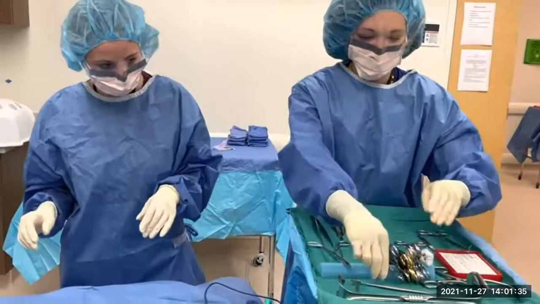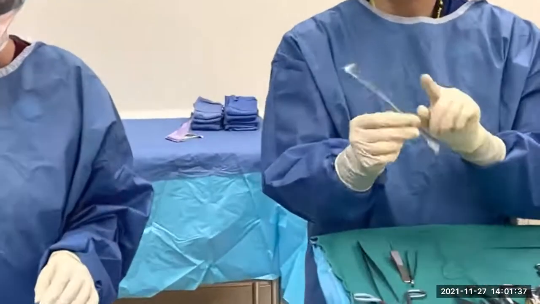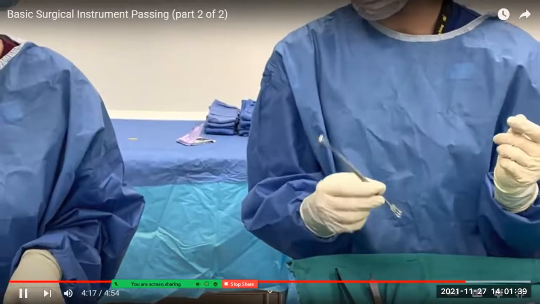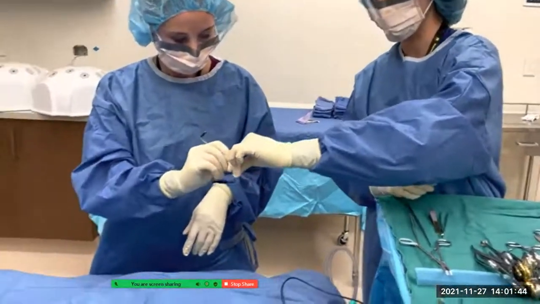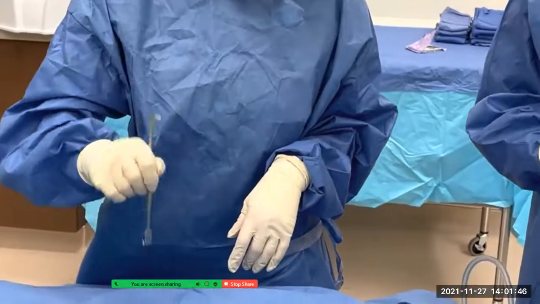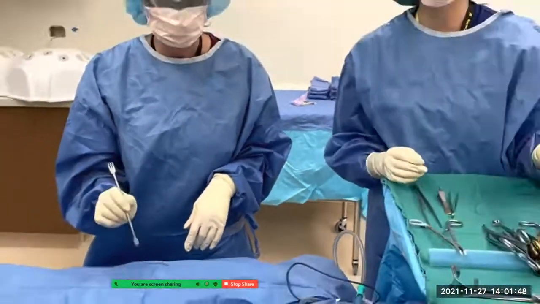Senn rake. So a Senn rake has a sharp end and a dull end, so you can kind of look, but sometimes if you don't know, I'm going to pass it with the sharp end so that way they see it, and I'm giving that to her just like that. If she needed to flip it, I would know next time to give her the dull end.